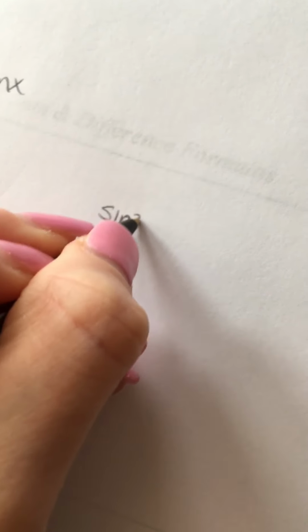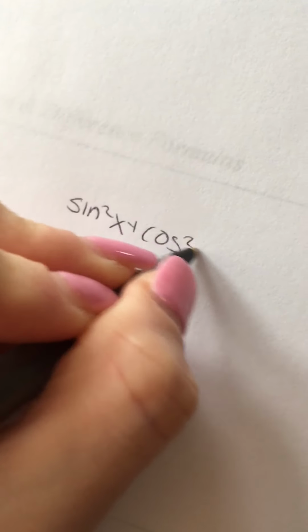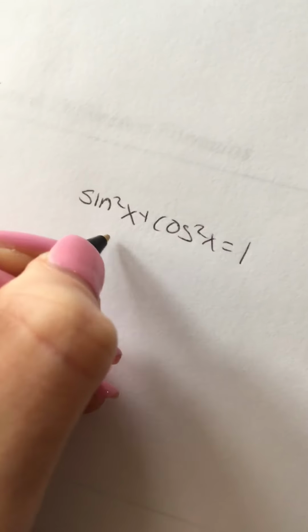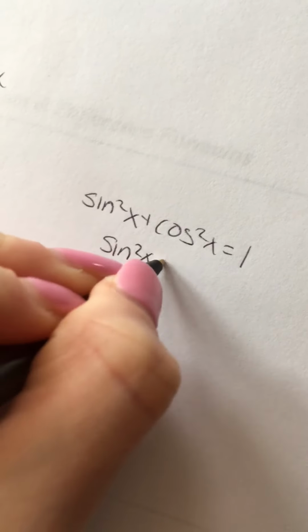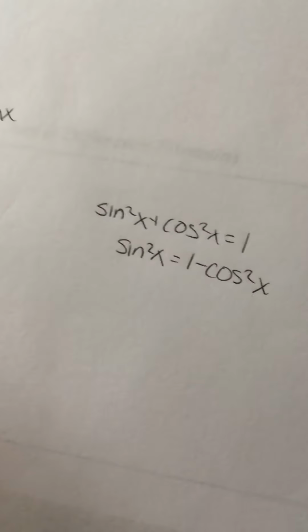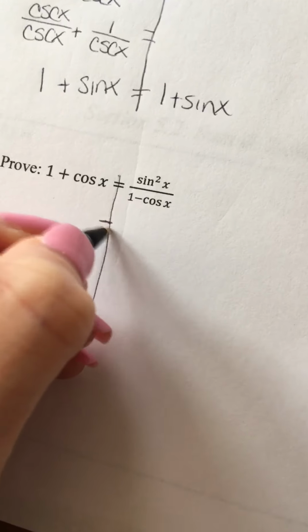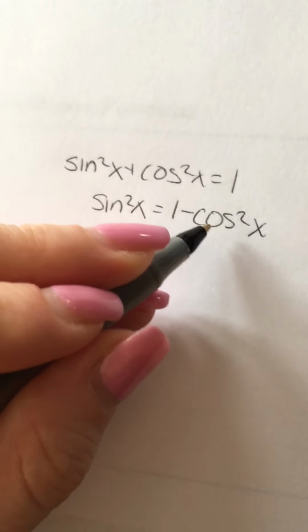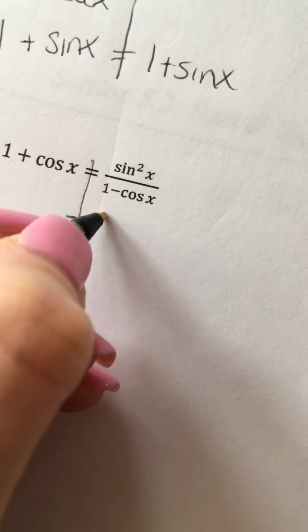We know the big one: sine squared of x plus cosine squared of x is equal to 1. That means, and we've maneuvered this equation around already, that sine squared of x is equal to 1 minus cosine squared of x. So I'm going to rewrite sine squared as 1 minus cosine squared.